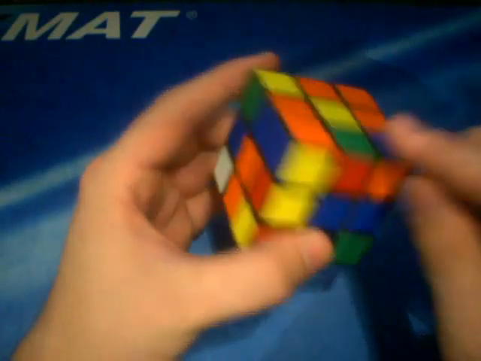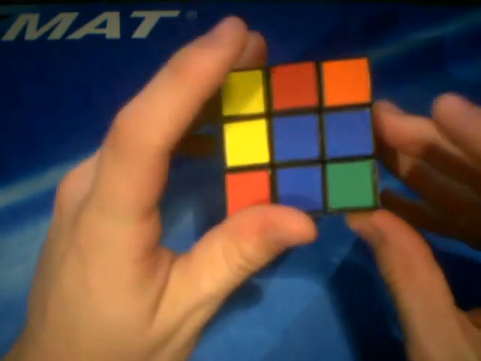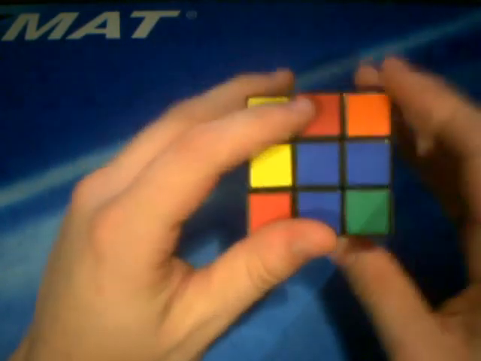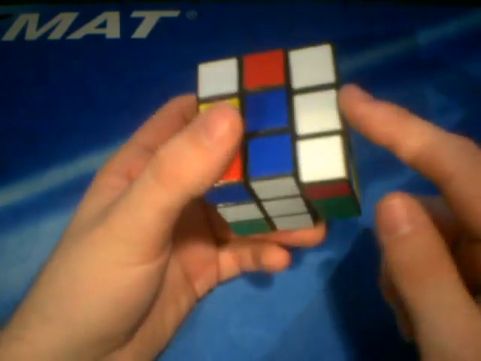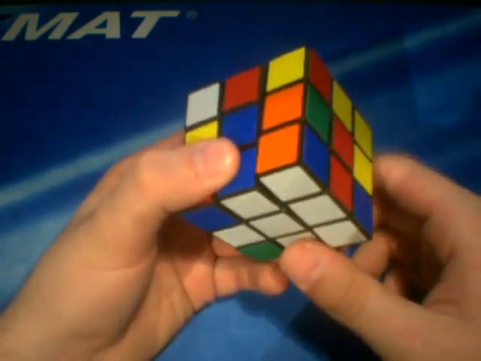The edge is going to be right above it, and the two colors are going to be opposite. And so all you have to do in this case is pull it right up, make the pair, and then move it out of the way. Then just realign right there.